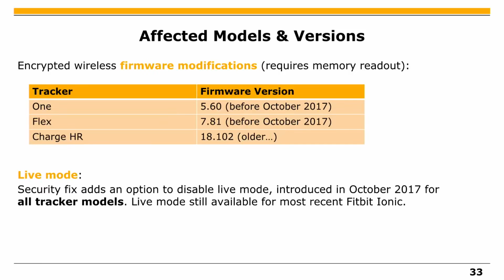And the live mode, I mean, it's still available for the Fitbit Ionic. I don't know. They tell you that you can disable it somewhere. I don't use the original app that often, so maybe you can. I don't know. They told us so.